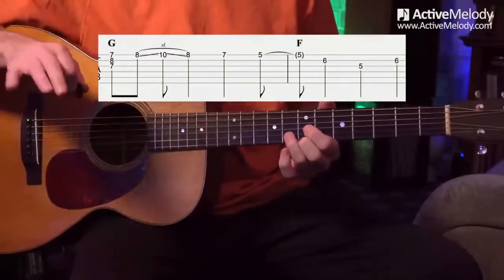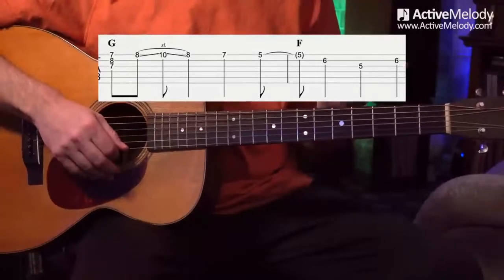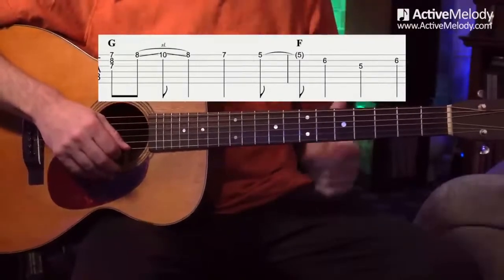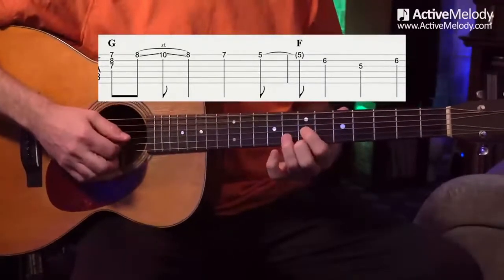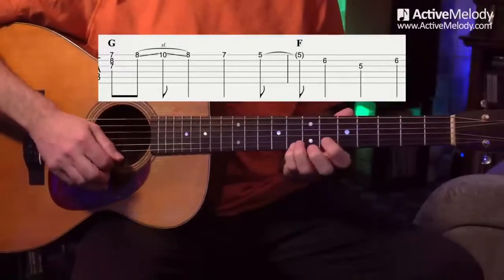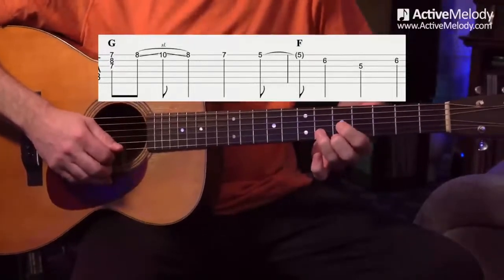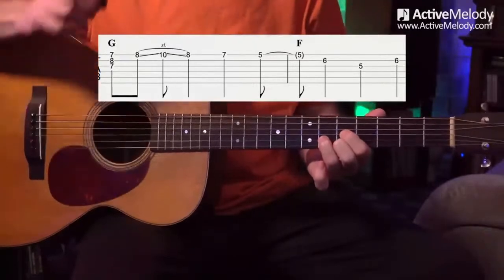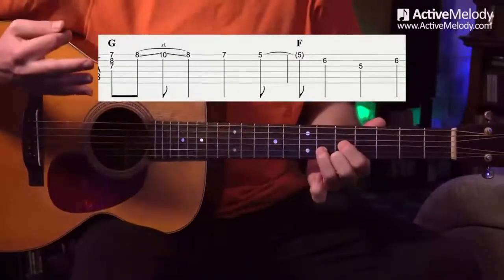That's a little tricky to do to make it sound clean. In fact, when I did that the first time, I think I screwed it up, so I had to do that a couple of times to get that right. And then I came down 2 frets because the next chord is an F chord.